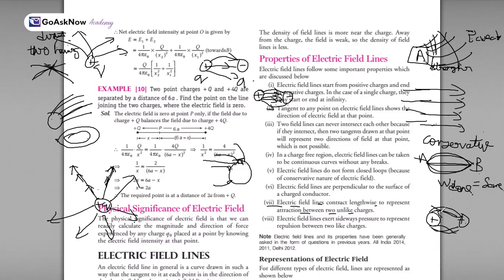I have not drawn it correctly, just a second. If you have a plus q and a plus q charge, the electric field lines will be like this.